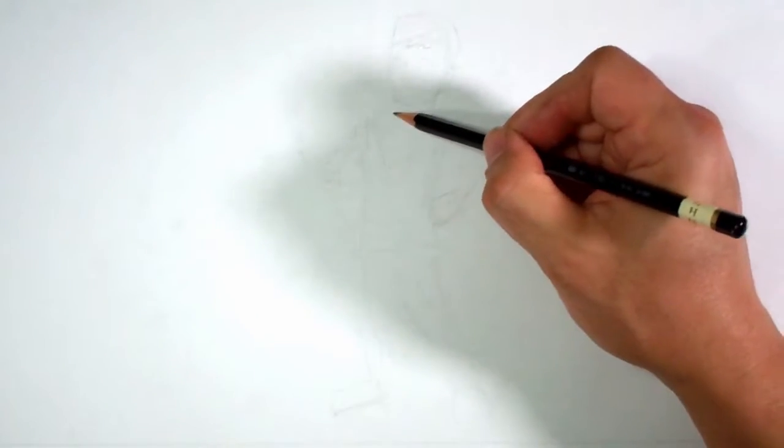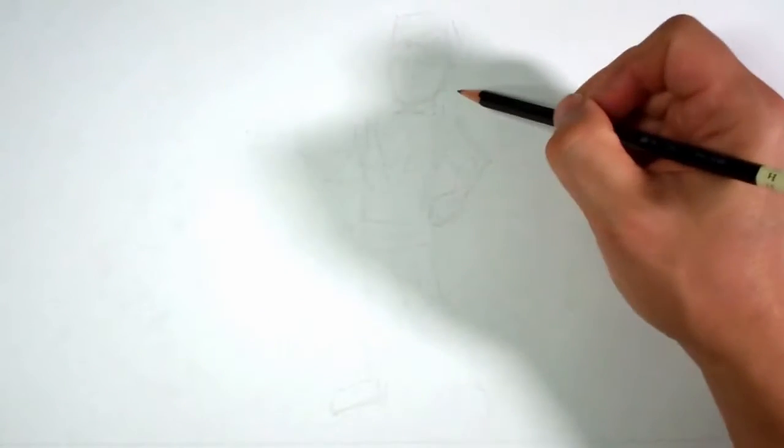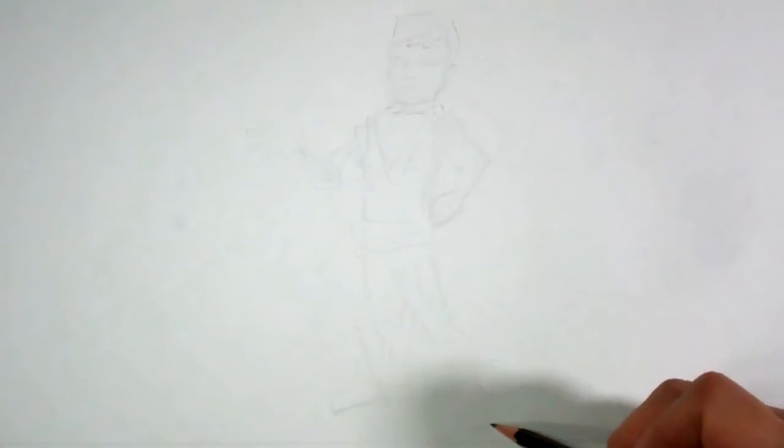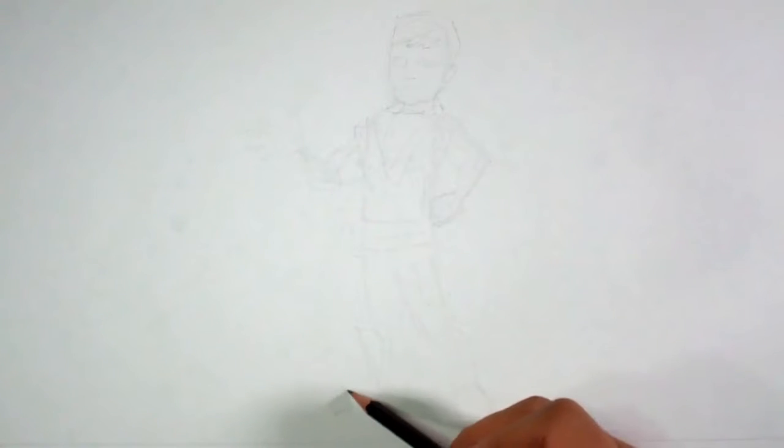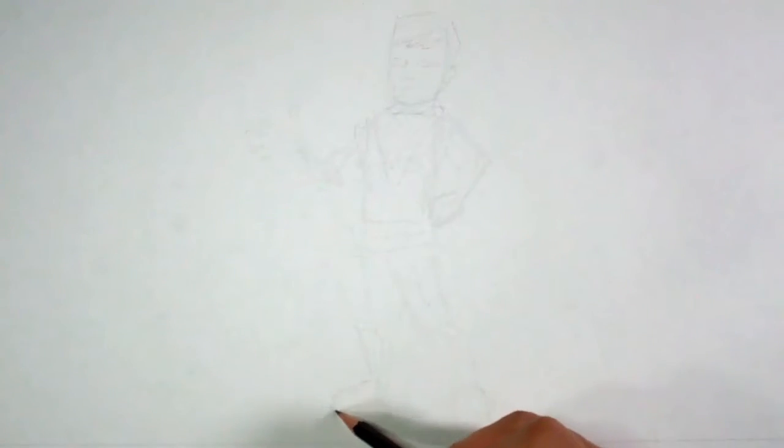Alright, I think I might be ready to start switching over, because I think I've got enough where I need in the right places to just start drawing.